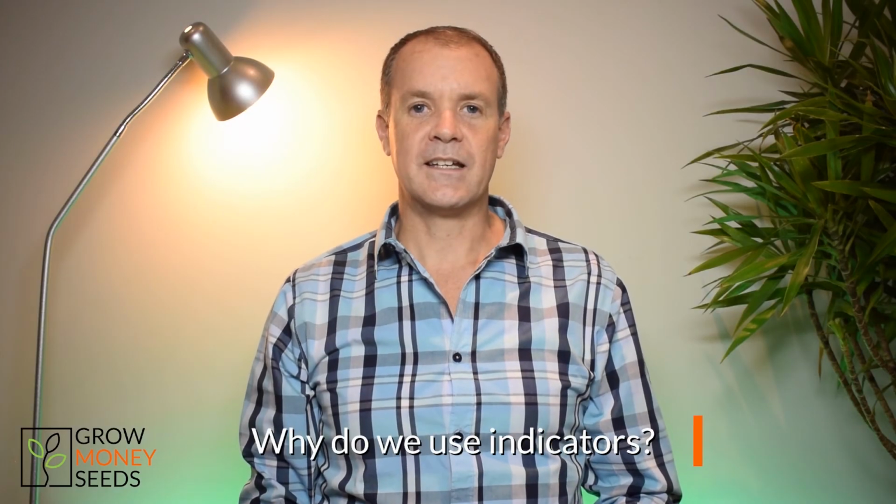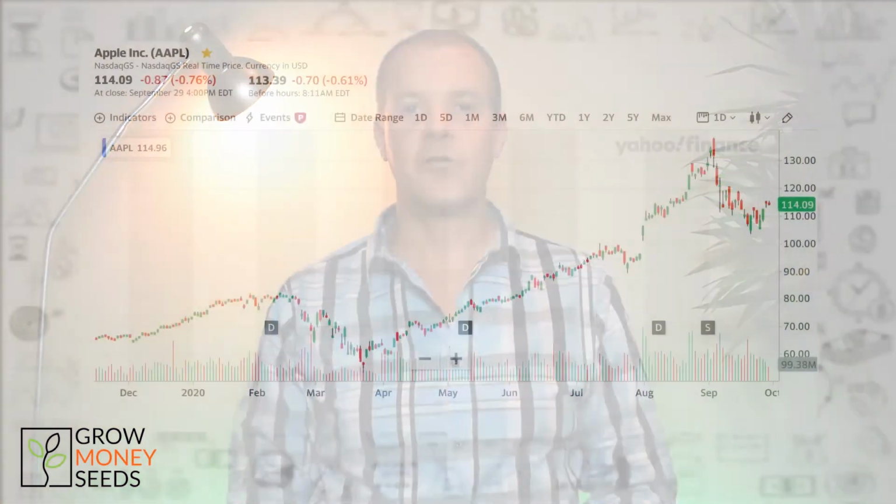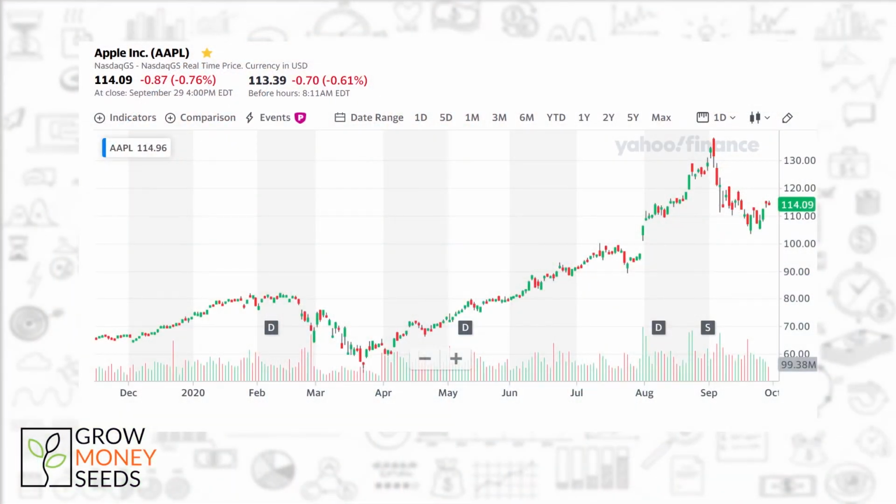Why do we use indicators? The main reason for indicators is for filtering out noise, which may help us then to determine if a stock is overbought or oversold, identify a trend, or find a potential opportunity. For example, if we look at Apple and add a 9-day moving average, this will smooth out the price action, which may help us make a decision about how we trade the stock.